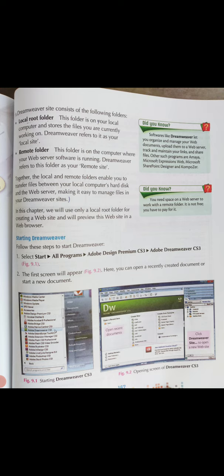What do you mean by it? You will understand that local means the current file that we are working on. So here you can say this folder is on your local computer and stores the file you are working on. Dreamweaver refers to it as a local site. You can say the everyday documents that you are working on, that is your local root folder.